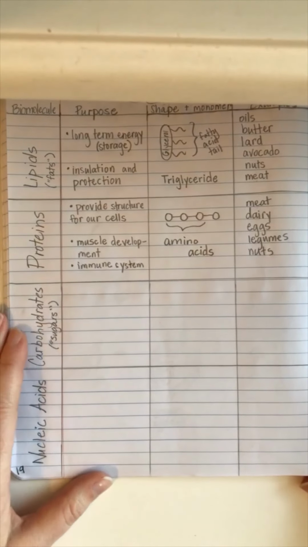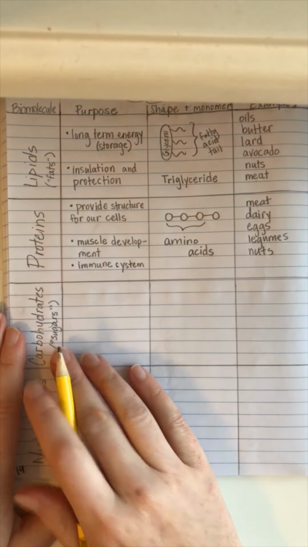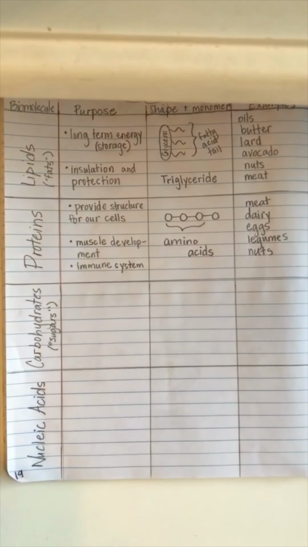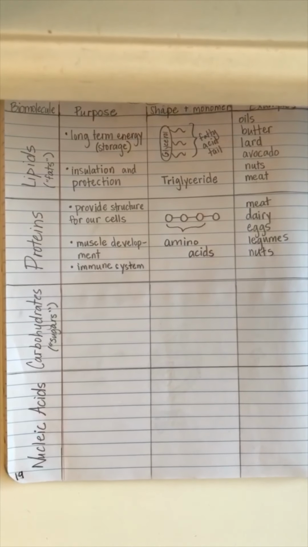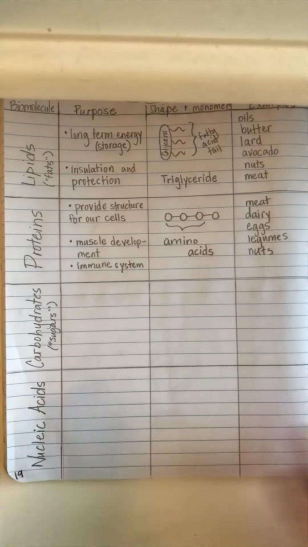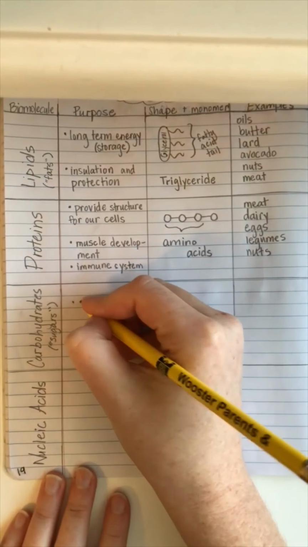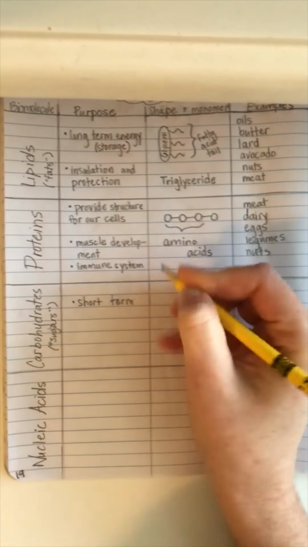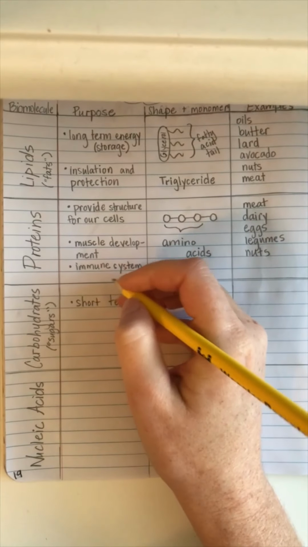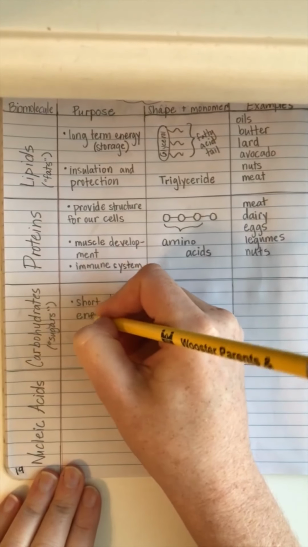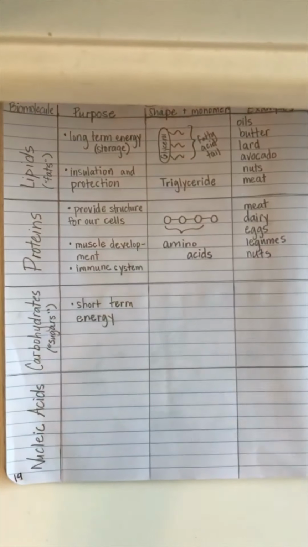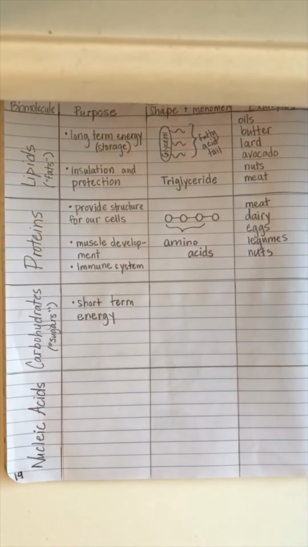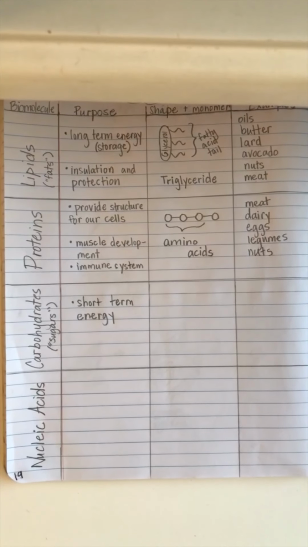Moving up to carbohydrates. Carbohydrates, it's just a fancy way of saying sugars. There's different types of carbohydrates, but we can talk more in detail about that a little bit later. So the primary purpose is just short-term energy. So you might have heard athletes say, oh, the night before a game, I'm going to eat a giant bowl of pasta. And the reason for that is usually so that the next day they have this wonderful short-term energy to work off of, which they'll burn before they start burning their fats or lipids for long-term energy.